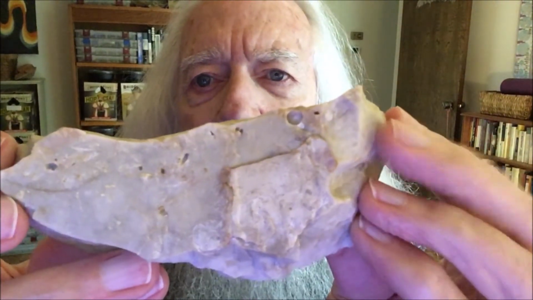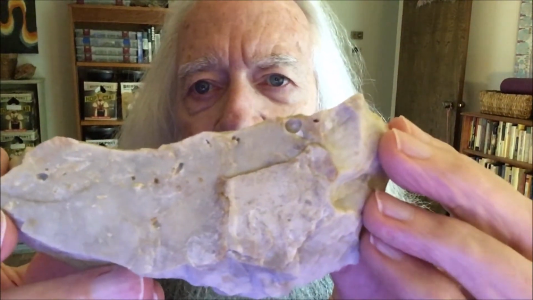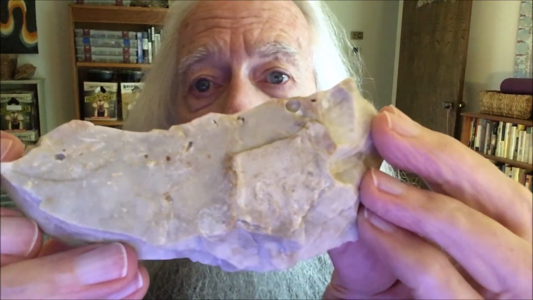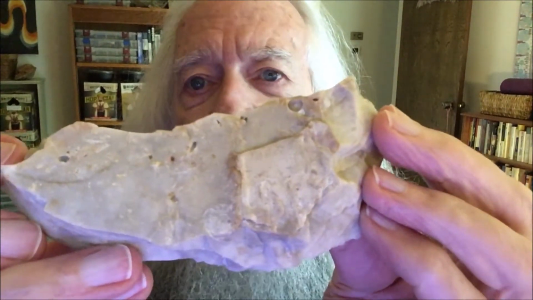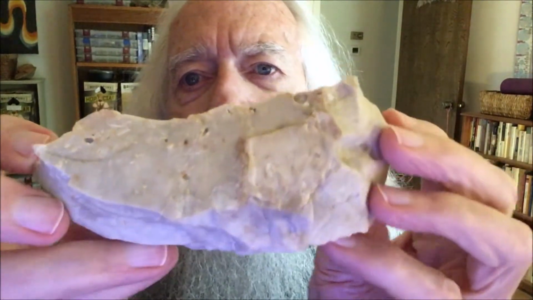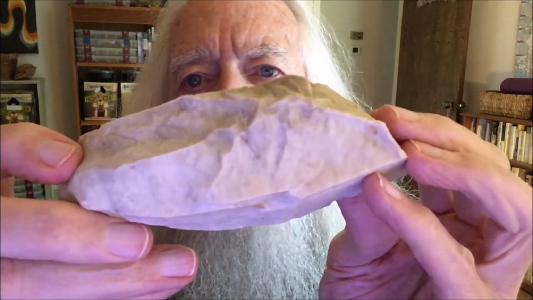By the way, if you look at this one under close magnification, like 10 power magnification, you will see hundreds of visible tiny sponge spicules. Those are the source of silica that accounts, I think, for a lot of these cherts.